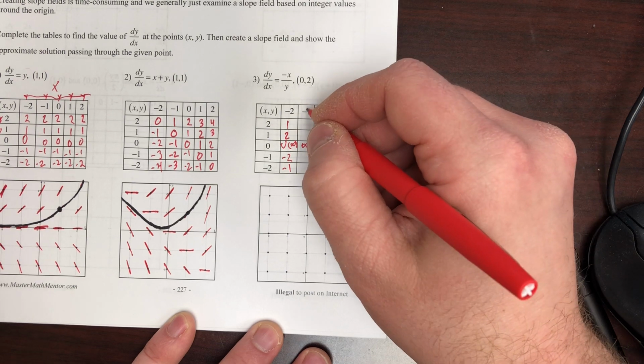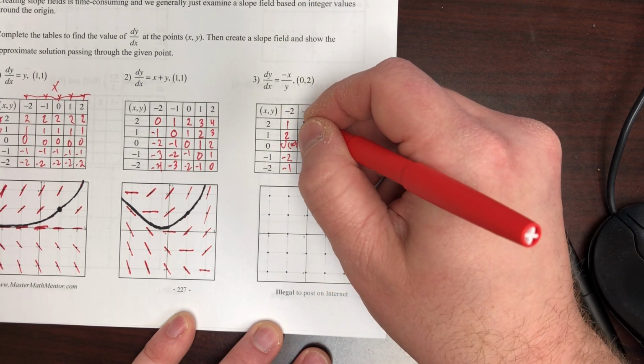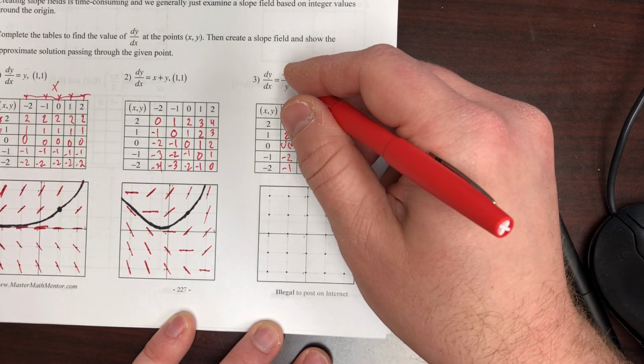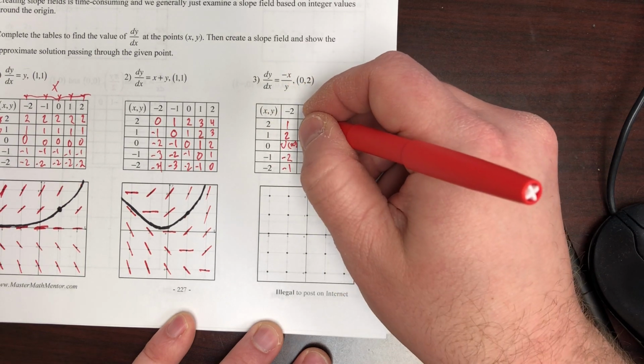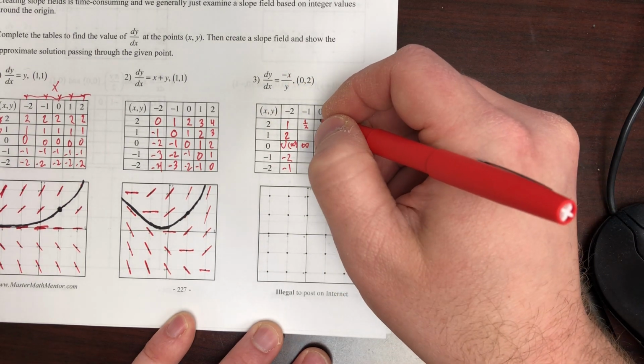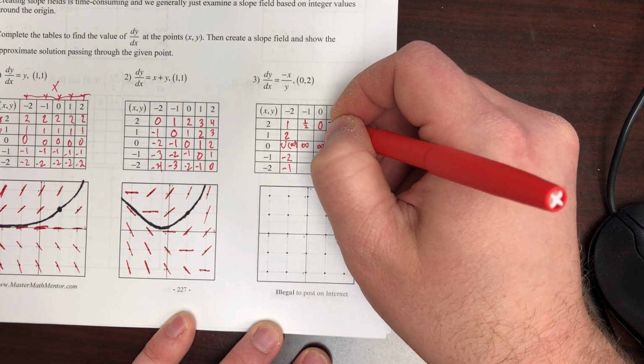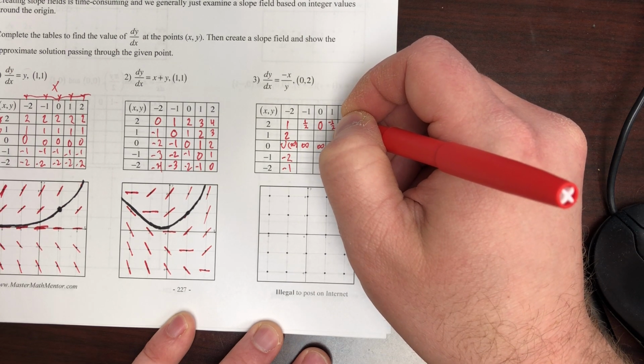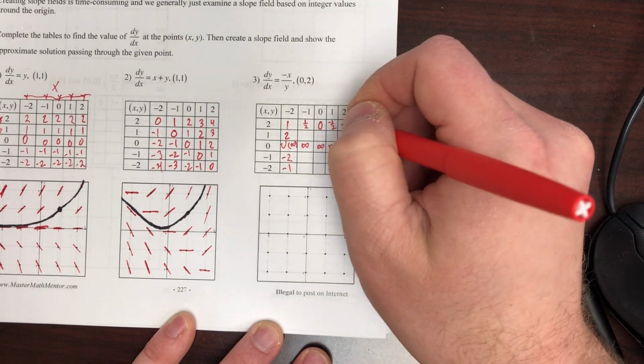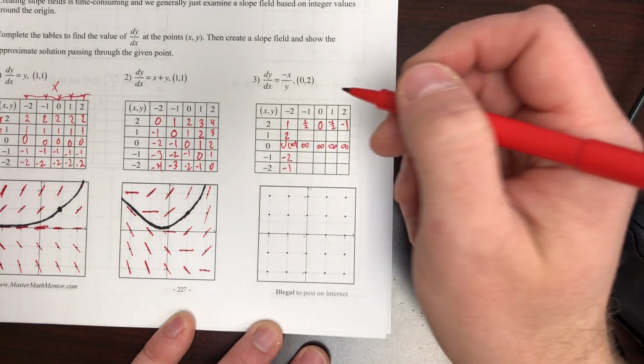So, what about -1 over 2? Oh, no, positive 1 over 2. It's a slope of 1/2. Then slope of 0, then a slope of -1/2, then a slope of -1. And if you're like, why are you going this way now? I don't know. Sorry.